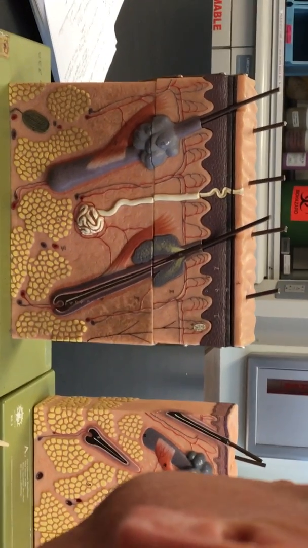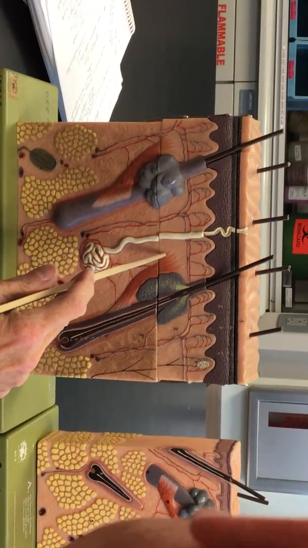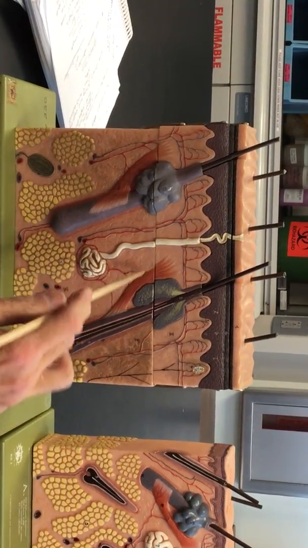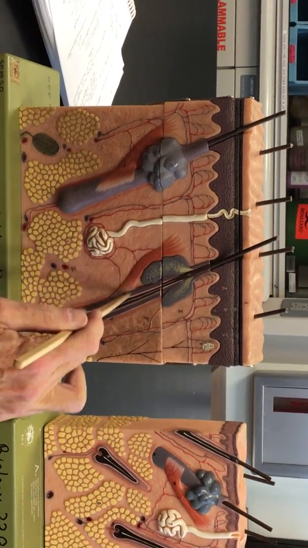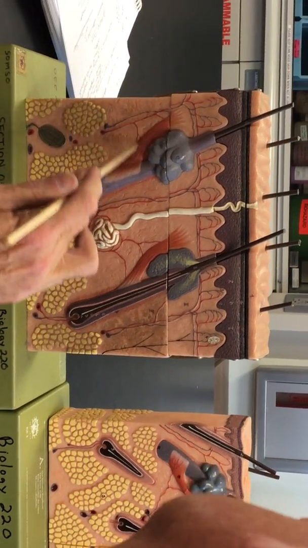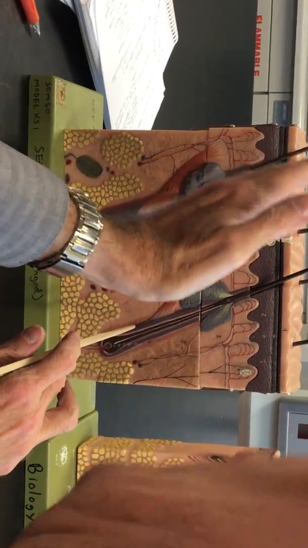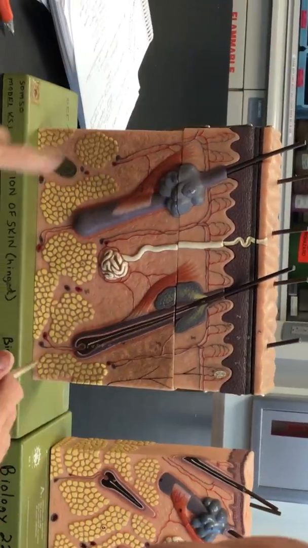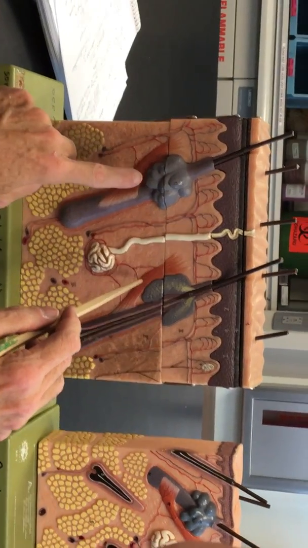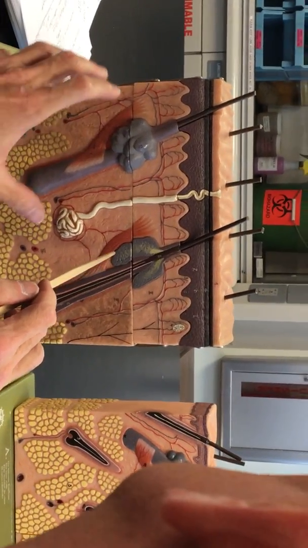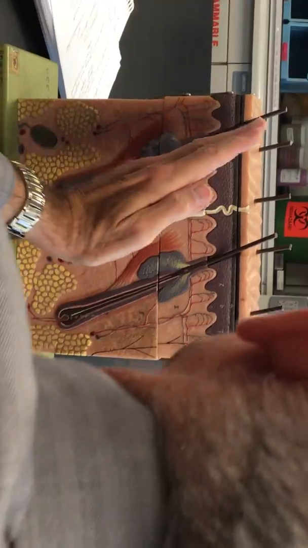Let's see. What else do we have? Oh, also attached to every follicle is an erector pili muscle right there. There's one attached to this follicle here. Notice how the follicles are angled? That's the norm. They are oblique. And when a group of erector pili muscles contract, they pull the follicle this way, straightening them up so that the hair shafts stick straight up too.